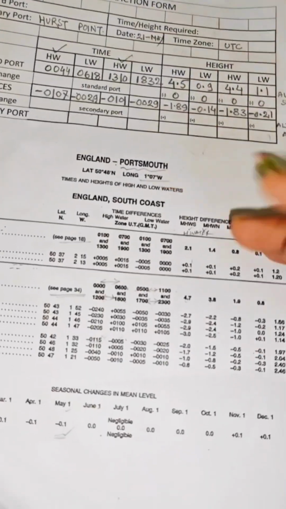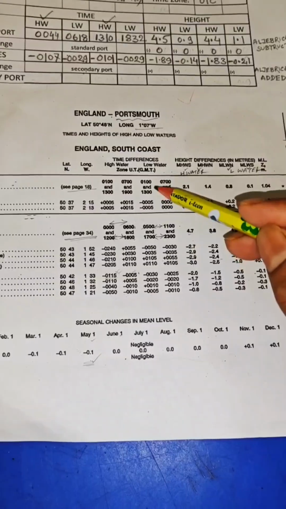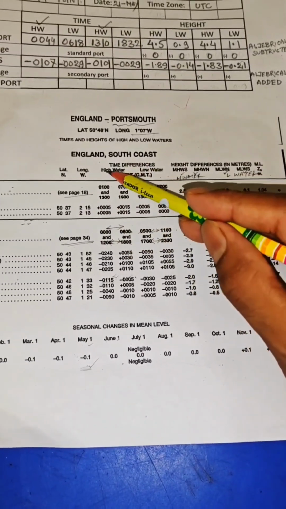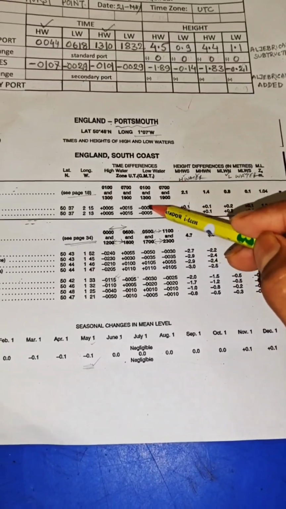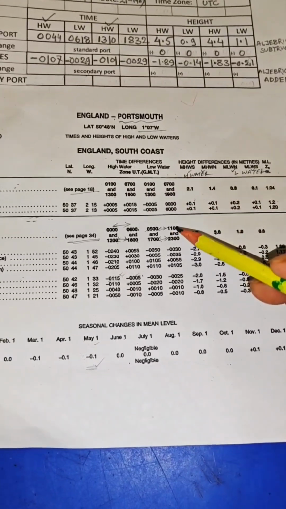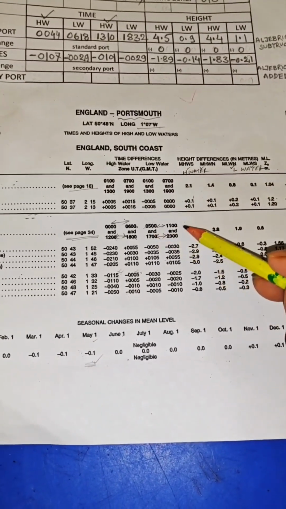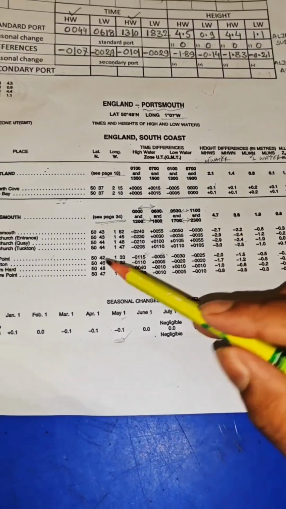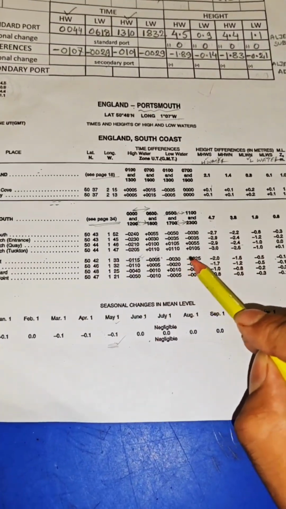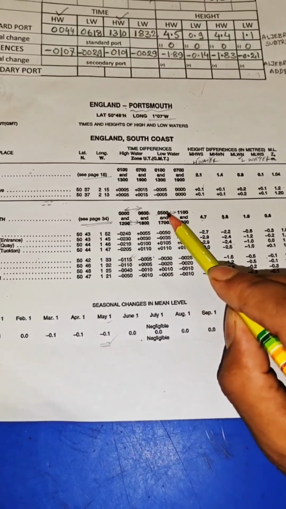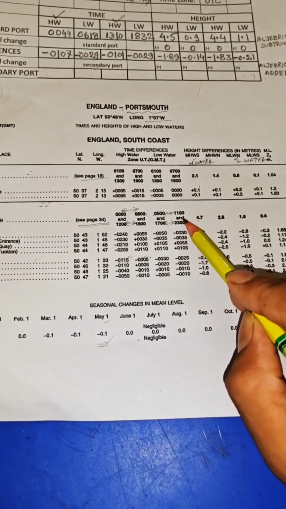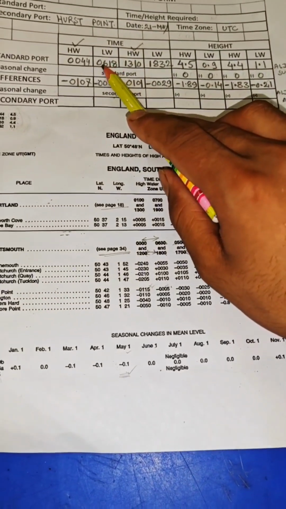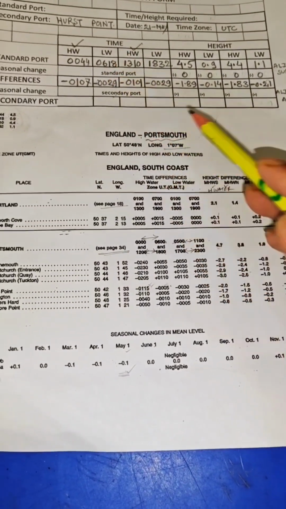Same way, guys, for the low water, I told you this is the low water side. Okay, this 2 is for high water. You see here, this 2 is for high water, this 2 is for low water. So low water from 0500 to 1100 and 1700 to 2300. So this is the Hurst point. Okay, so 0500 to 1100, the time difference is 6 hours, and my required time is first low is 0618.